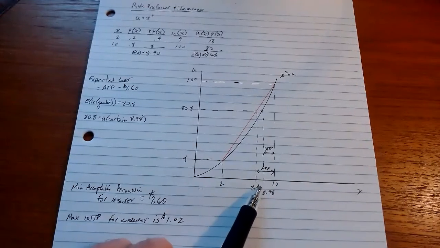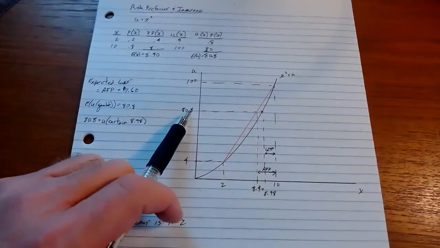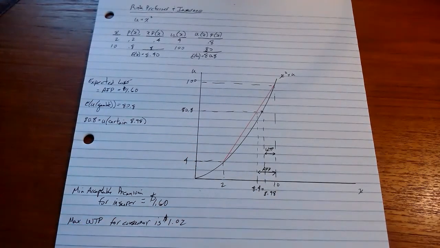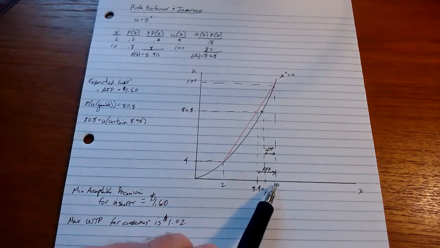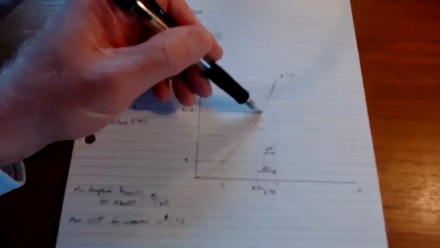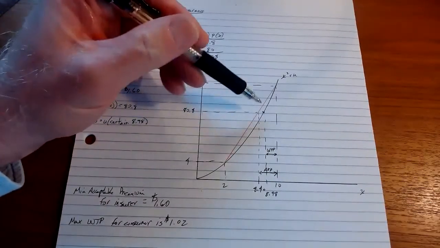If the consumer pays $1.02, they get a certain asset that gives a utility of 80.8. That's the same as what they get under the gamble. If they pay any more than $1.02 for the policy, then they're going to end up with a certain value down here, which will give them less utility than they get under the gamble.